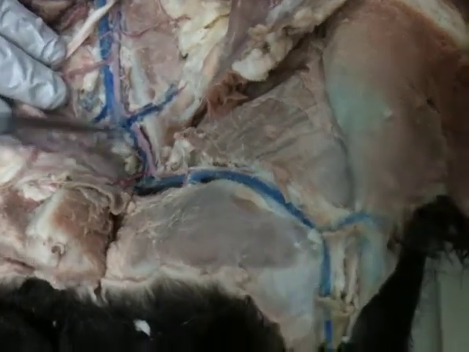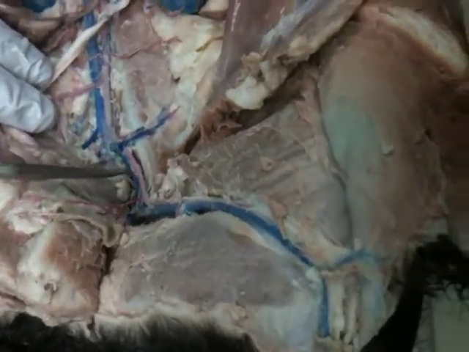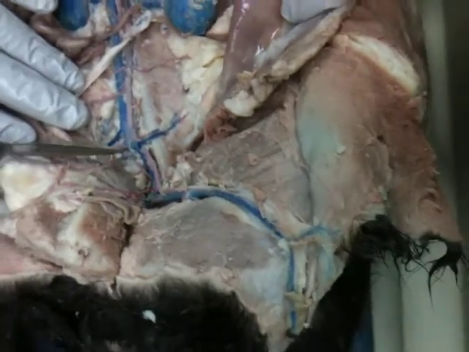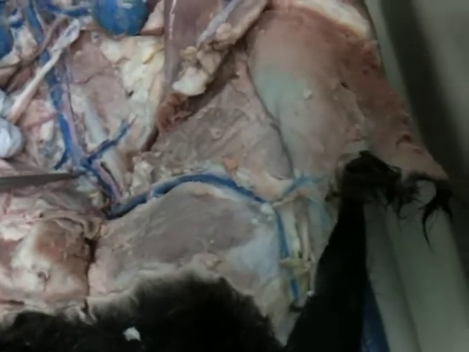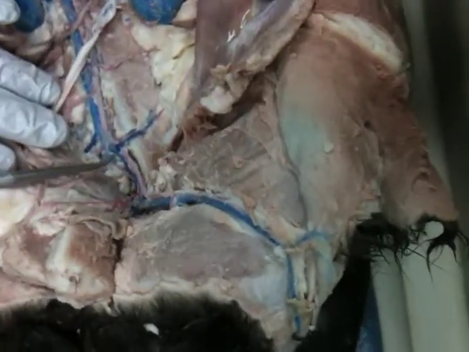The internal one is not real clear on this cat. So when you say internal, you mean medial? It does go in more medial in this case. Yes, but it is called the internal iliac vein, which is similar in humans.